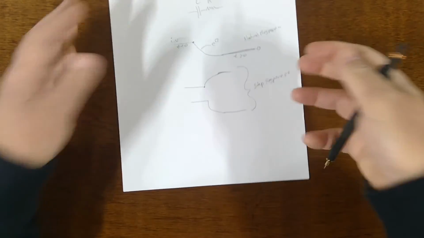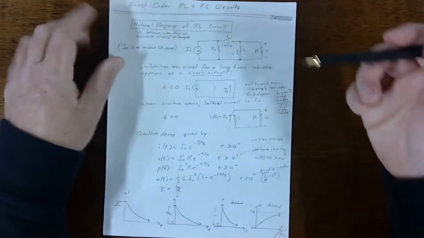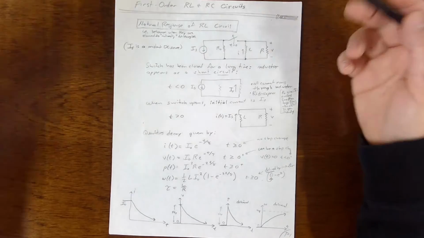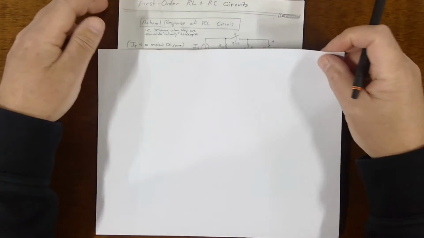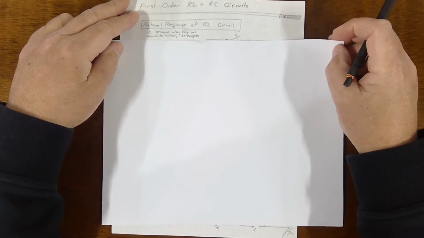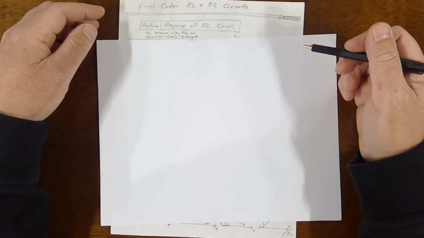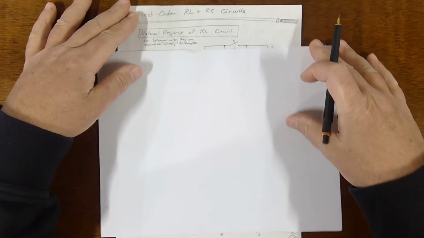All right, so I'm just going to point and talk about these notes that are already posted for step response. So you might want to pull these up and follow along while I'm doing this. Go ahead, you can do that now. I'll wait for you. Okay, great.